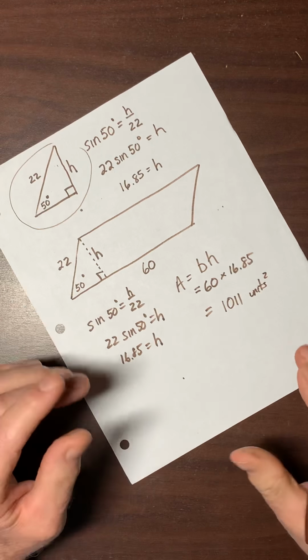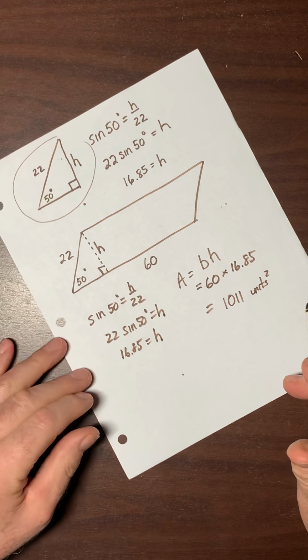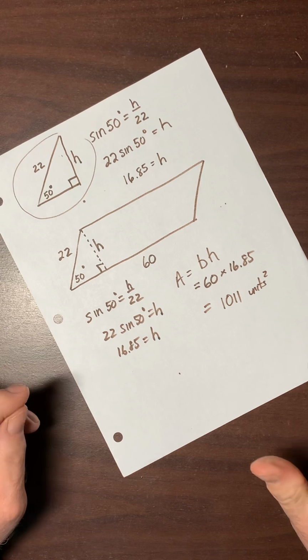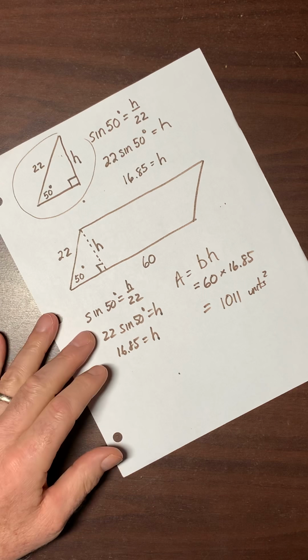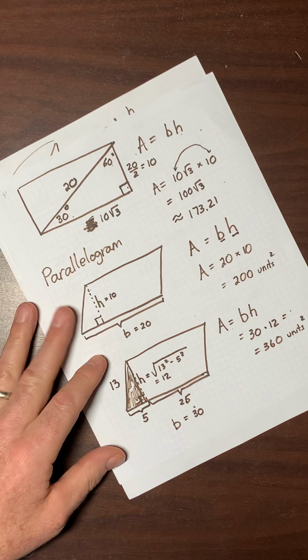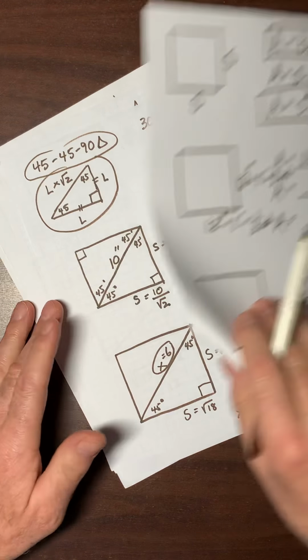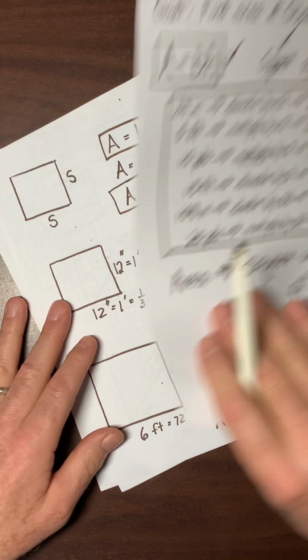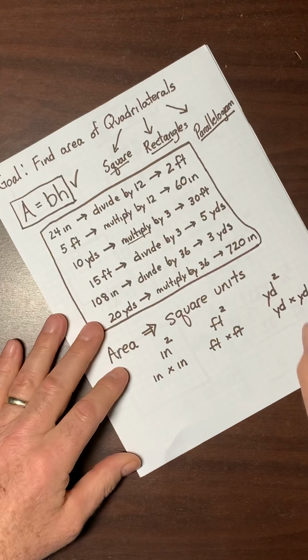So I want to close now, and I'm sure you want me to close now because you're tired of listening, but just a quick review. For all of these problems, we're using the same area formula. Base times height. That's for a square, that's for a rectangle, and that's for a parallelogram.